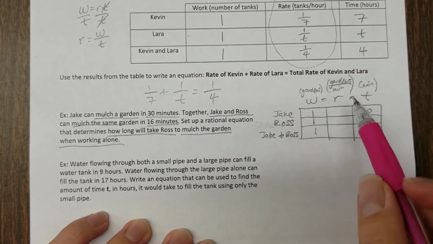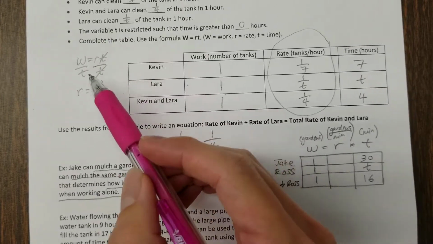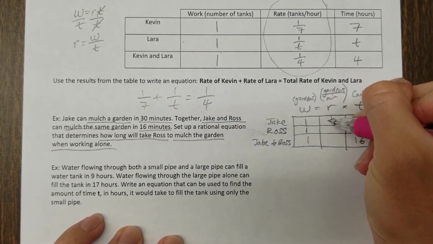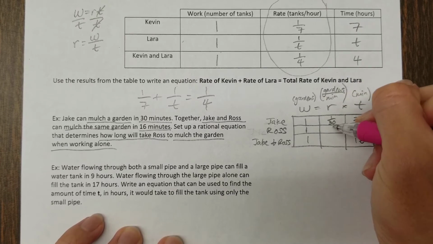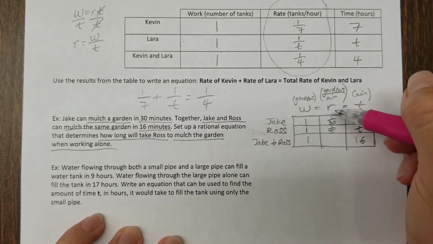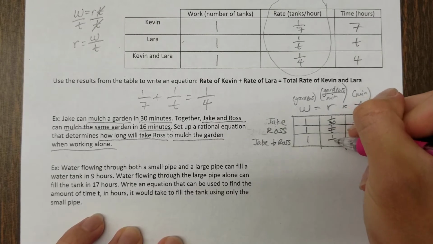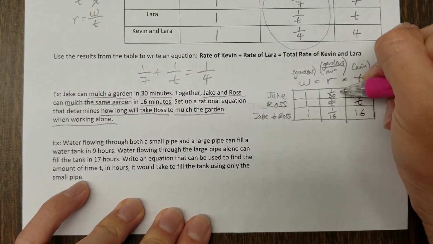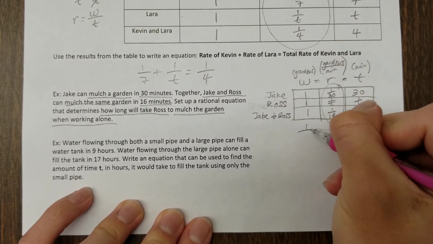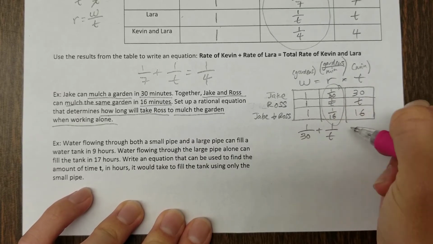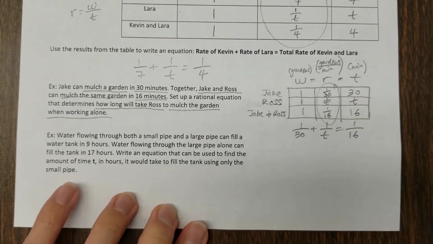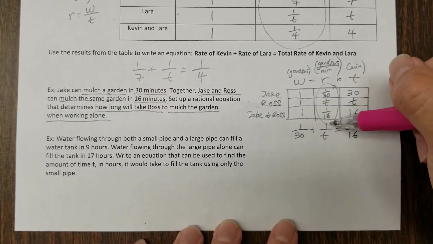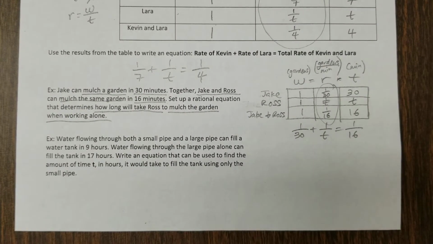Okay, in order to find the rate, we do exactly what we did here. So we use this formula, work divided by time. So work divided by time, this is 1/30. Ross's rate is going to be 1/t. And their total rate is going to be 1 divided by 16. Okay, so if I were to create an equation based off the rates, we're doing 1 over 30 plus 1 over t equals 1 over 16. That's the equation that we need in order to solve for the amount of time that Ross takes to mulch the garden, which would be in minutes.